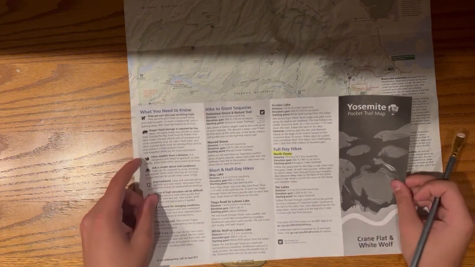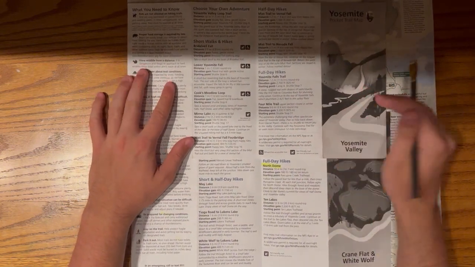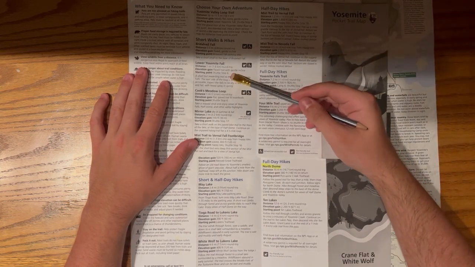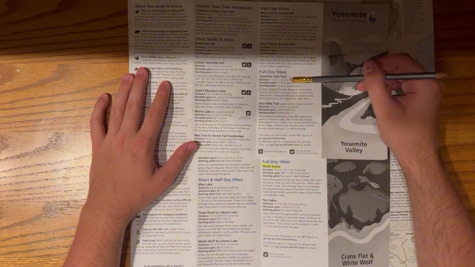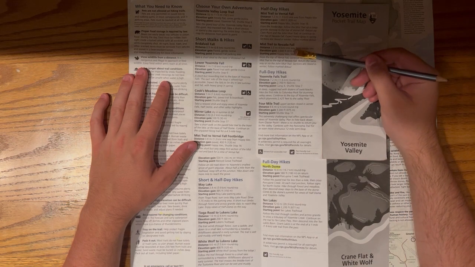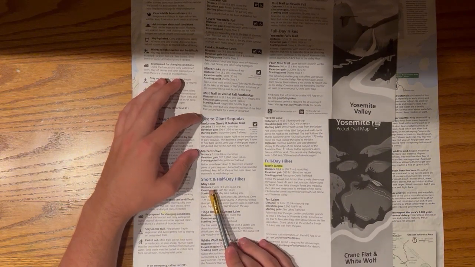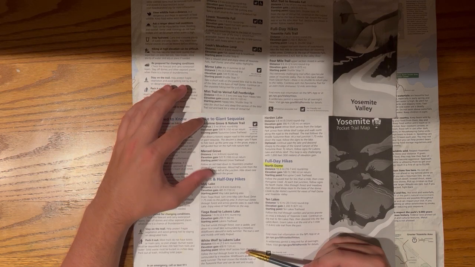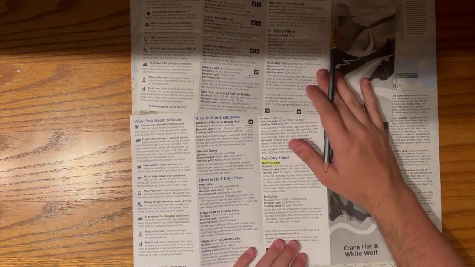Note that the backs of these pocket maps also contain descriptions of the hikes. So we can see descriptions of doing Lower Yosemite Fall, Mirror Lake, the full Yosemite Falls Trail, the Mist Trail to Nevada Fall, along Tioga Road, May Lake, Lukens Lake, Hardin Lake, and North Dome. You can see some highlighting from the guides that gave us these maps.